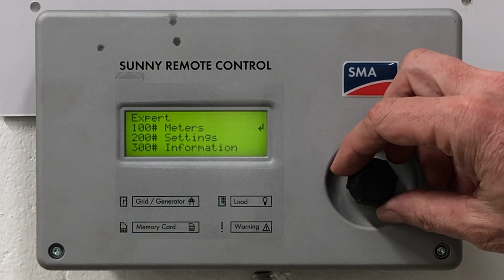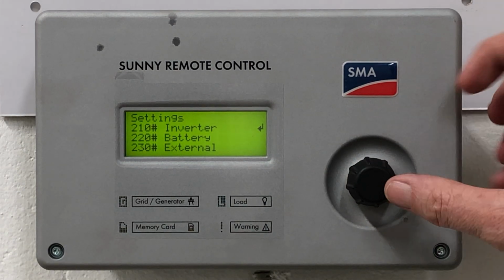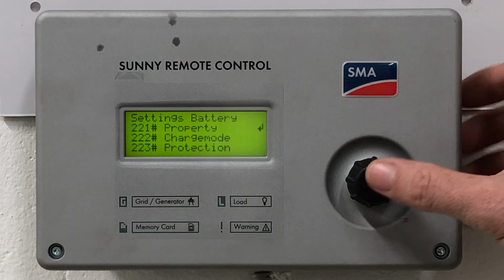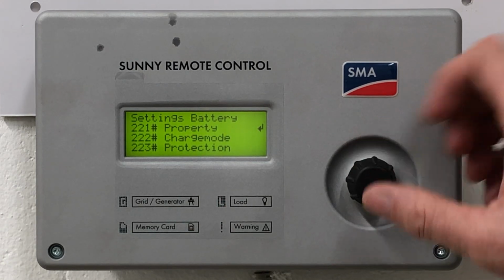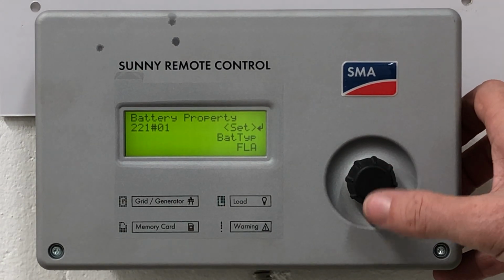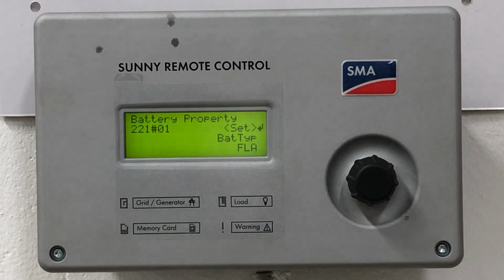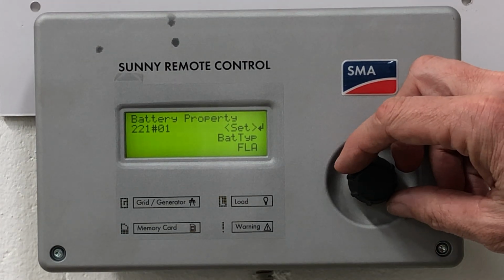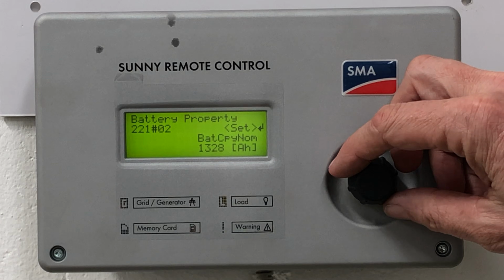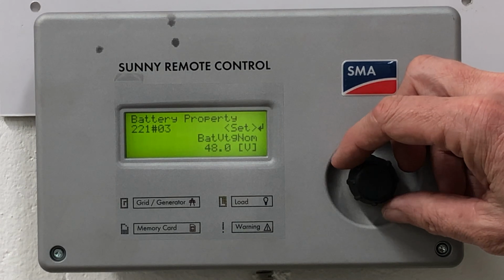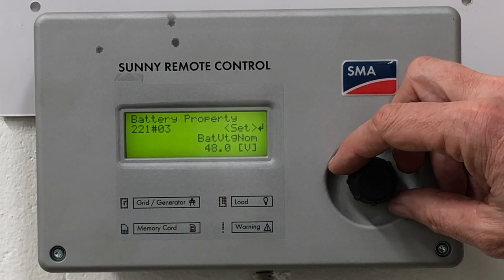So we will start off by moving forward to Settings, Battery, and then Properties. So properties will be the basic battery properties. We can see flooded lead acid is the choice, the amp hour capacity is 1328, and the nominal voltage of the bank is 48 volts.